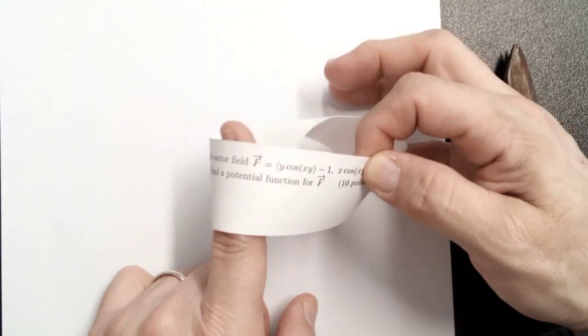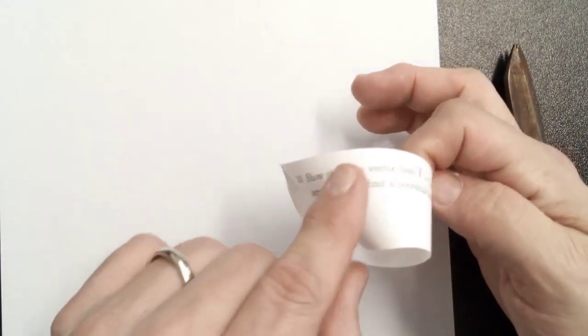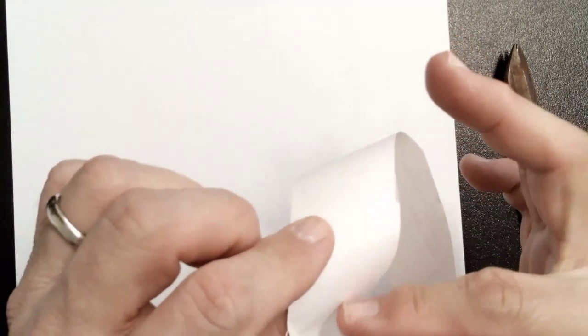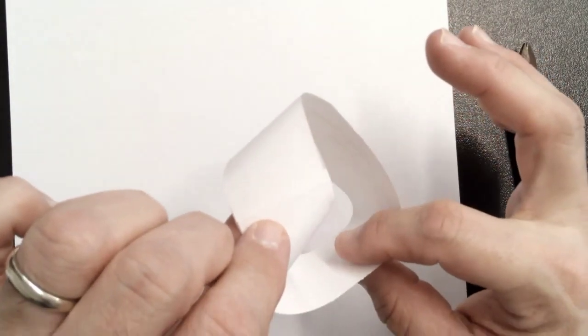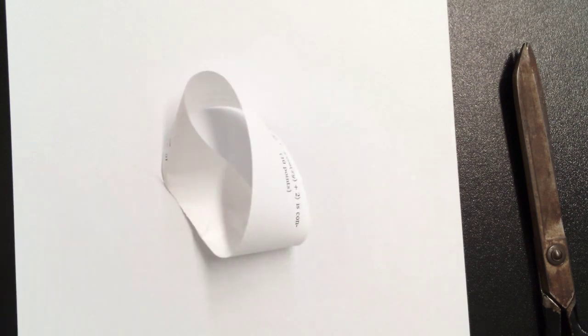I made it from a Calc 3 paper. But you can see the side that's printed on, right? But as I start reading the question, I end up on the other side of the paper. There's no front or back to this. There's no left or right on this shape. It's got one side. Why am I bringing this crazy item up?